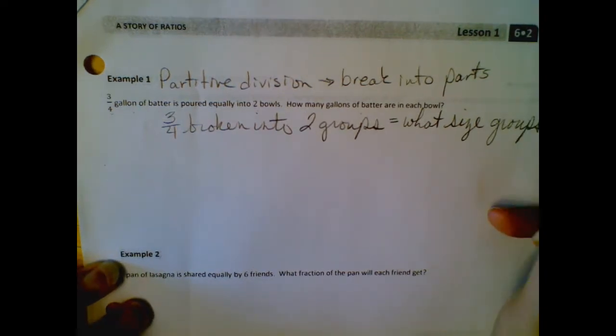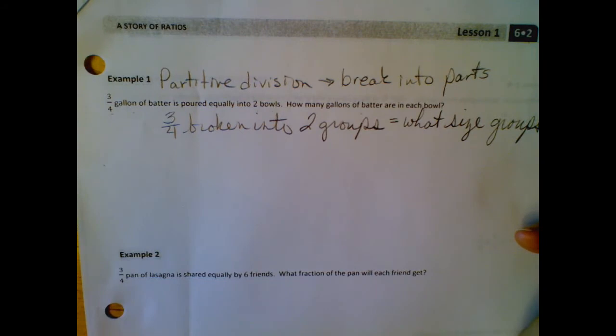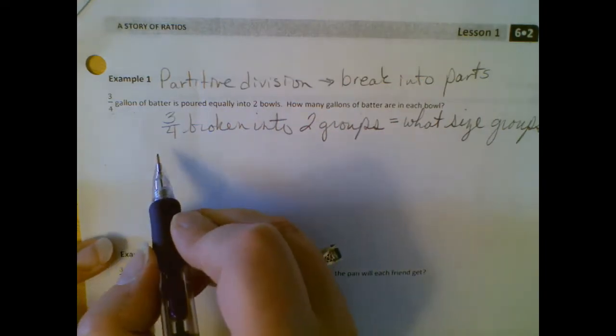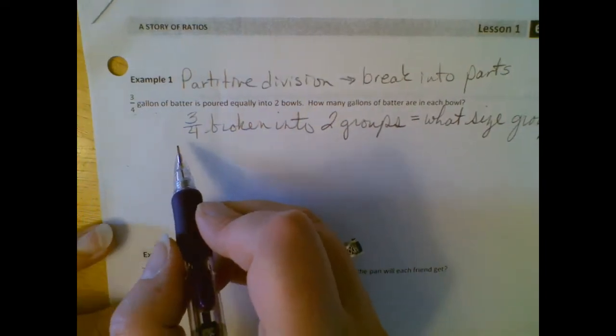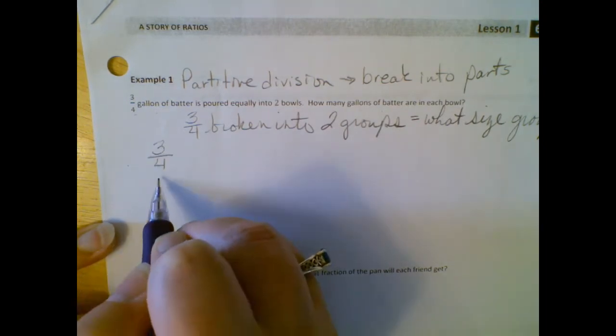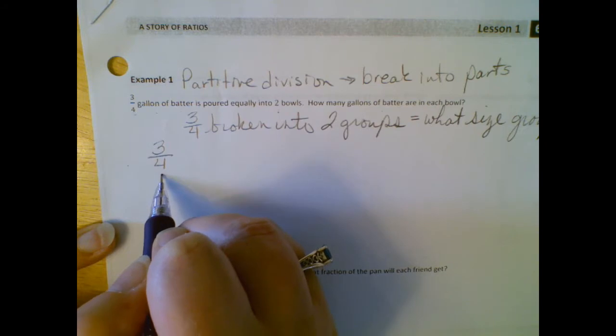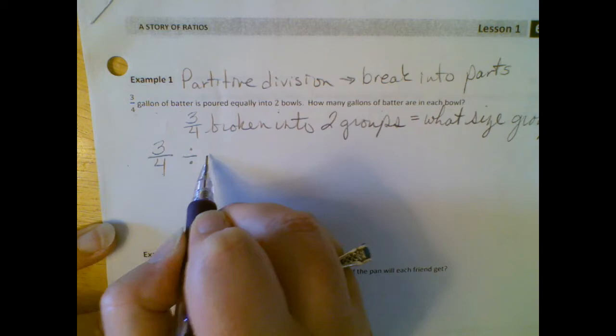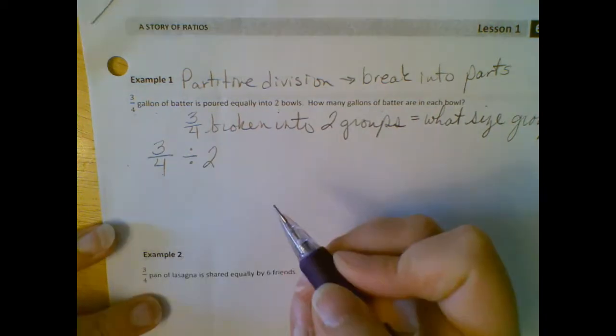That will be our answer. I am also going to divide it using our division sentence. So 3/4, this is our whole. This is what's being broken into groups. 3/4 broken into 2 groups.